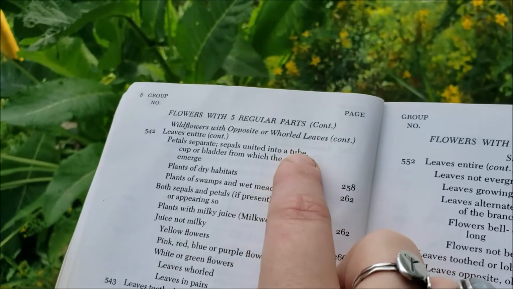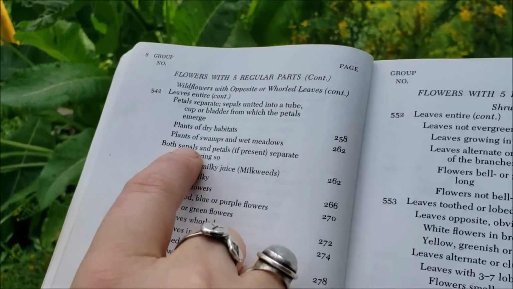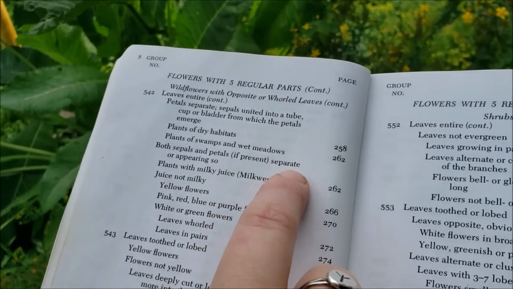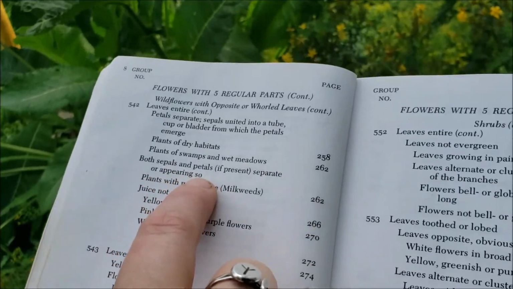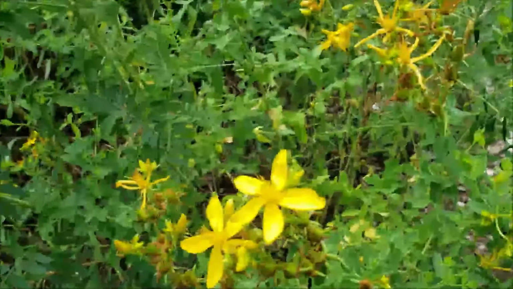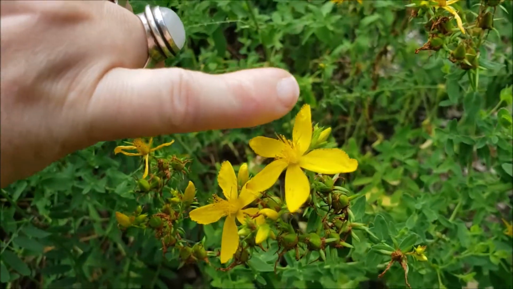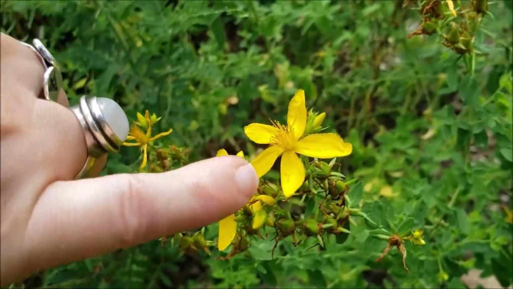That's not correct either. So we need to move here. Both sepals and petals, if present, are separate or appearing to be separate. Let's take a look at that flower again. The sepals are definitely quite visible, and they're separate from the petals on the flower.